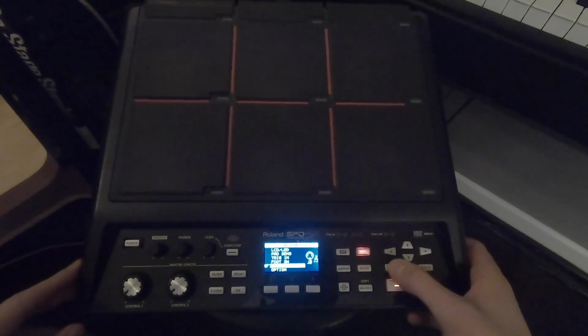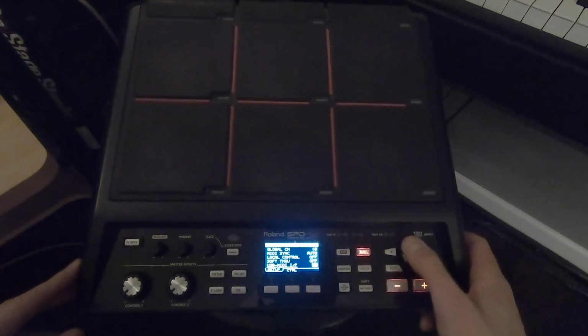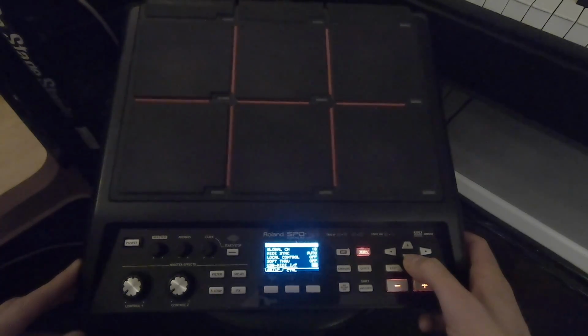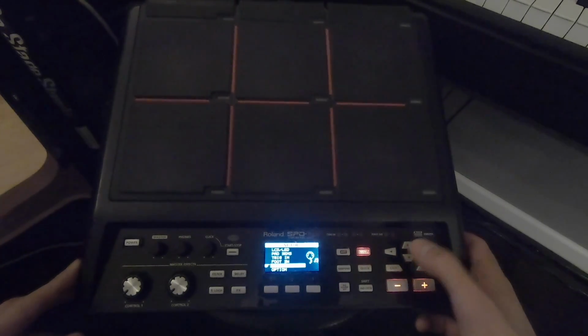Secondly, I'm still in my setup tab. I'm going to go to MIDI here, select that. This should be set up like this. I want local control off, I want soft through off, and I want USB MIDI interface on. I'm going to leave that one on. Let's get out of that now.